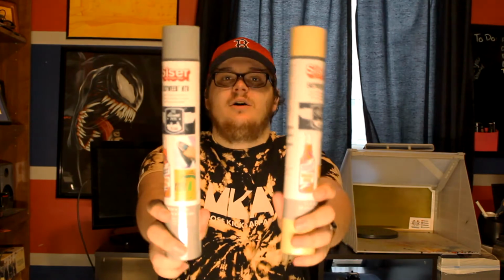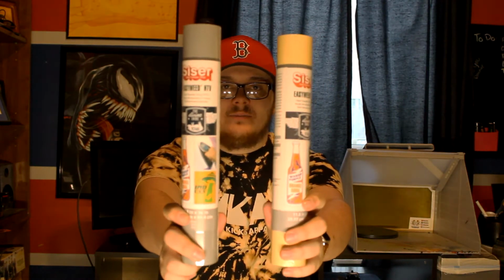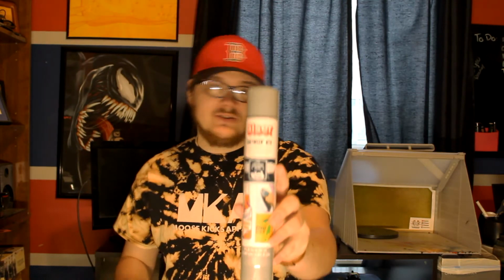Cricut does have their own line of heat transfer vinyl, or HTV for short, but I prefer Siser brand heat transfer vinyl. Siser is sold in rolls of 12 by 36, and they can range anywhere from $18 to $25. For example, this regular gray was around $18 because it's just a regular color, but if you want something metallic or reflective, which is my favorite, that can go up to about $25.